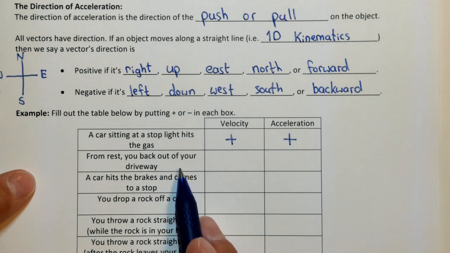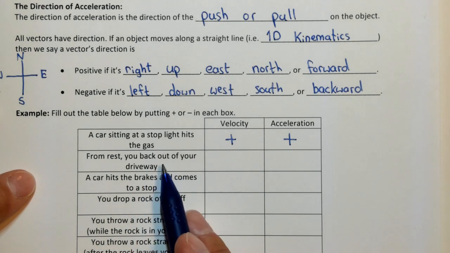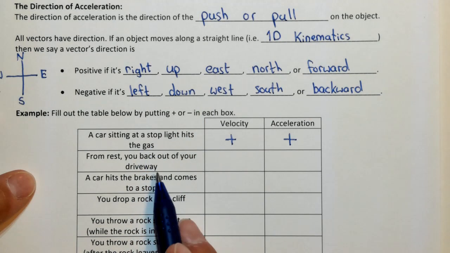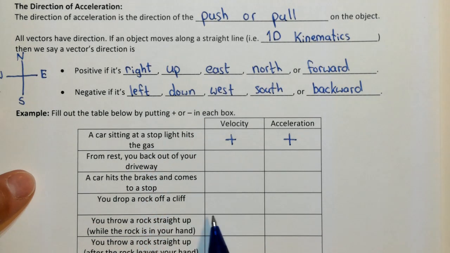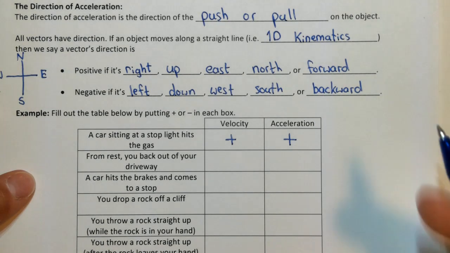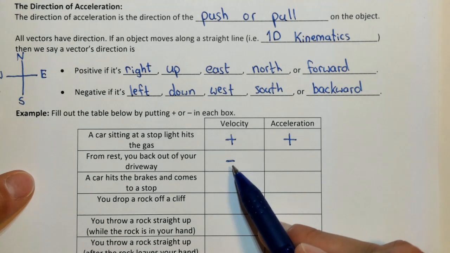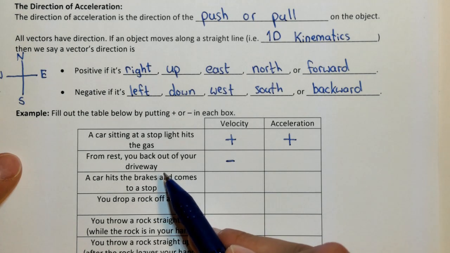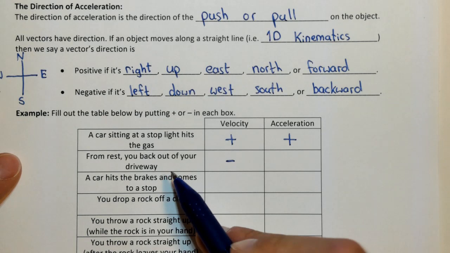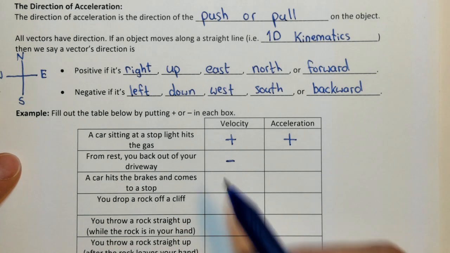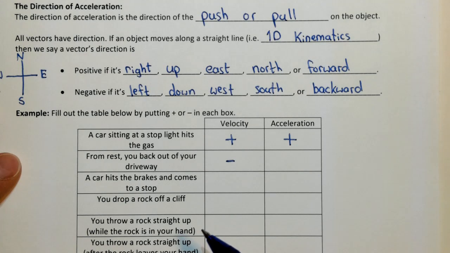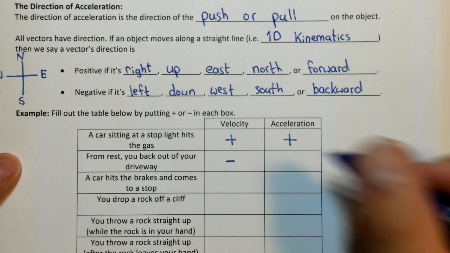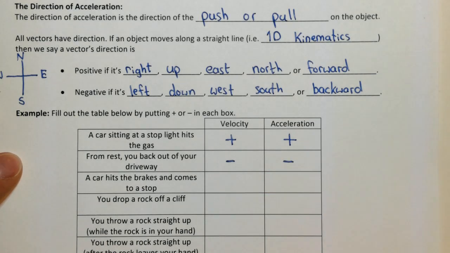From rest, you back out of your driveway. So a car again, but instead of being at the stoplights and suddenly going forward, the car's in your driveway and it's suddenly going backward. So because we associate backward with being negative, we're going to put a negative here for the velocity. The car is moving backwards, so the velocity is negative. But what's the push? Well, when you suddenly start to back out of your driveway, your car gets a push, again from the engine. And which way does the engine push your car when you start to back up? Well, in order to make you start going backwards, your engine is going to push you backwards. So you're moving backwards and the push is backwards.